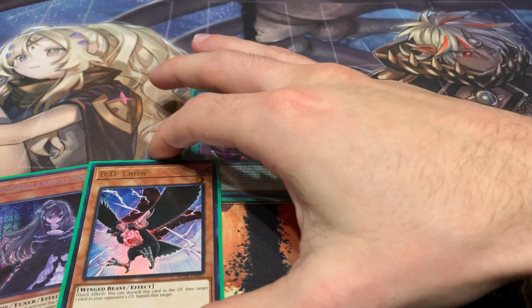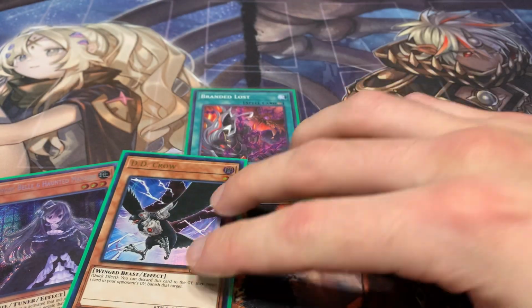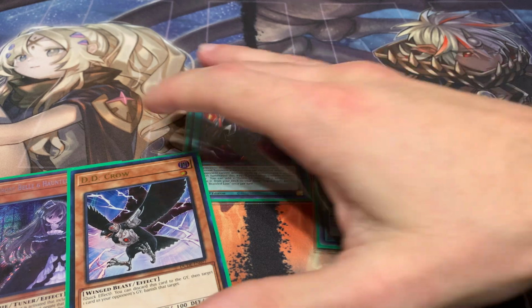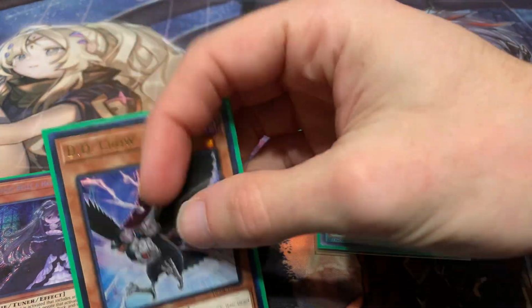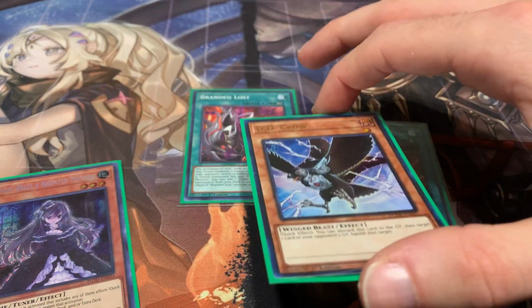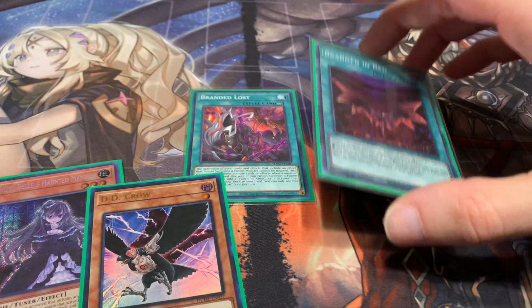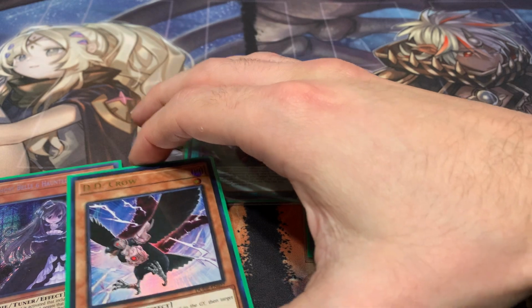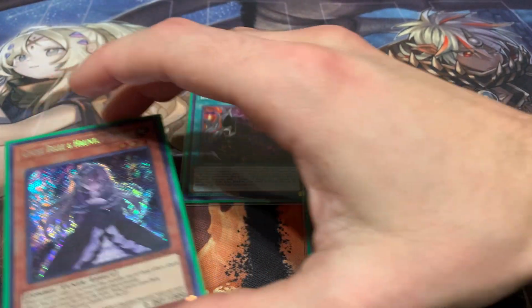First of all, you are able to D.D. Crow, or any other quick effect banish, on the target at any point because you're not negating the activation with D.D. Crow, you're just banishing something from the graveyard, in this case the target. So you are able to D.D. Crow while Branded Lost is on the field in response to Branded in Red, because that's not stopping the activation. Ghost Belle is different than Ash.